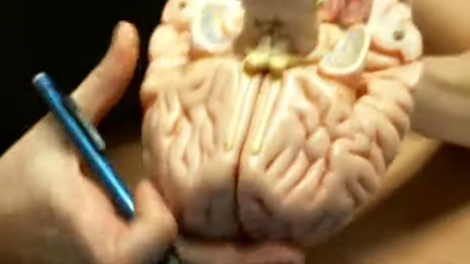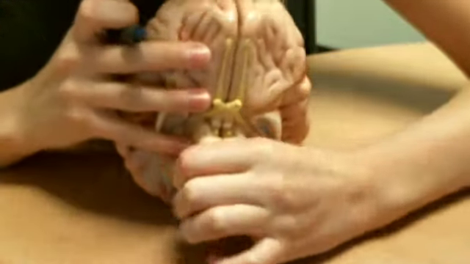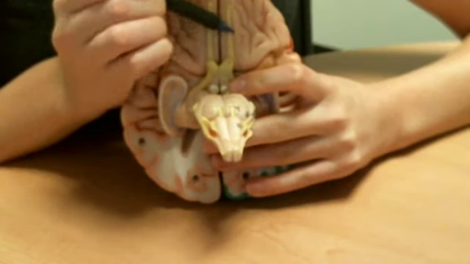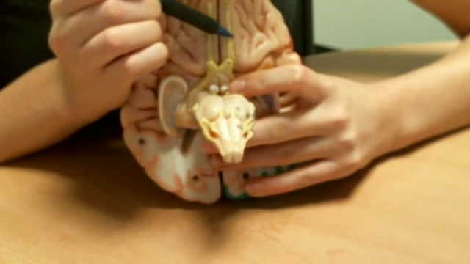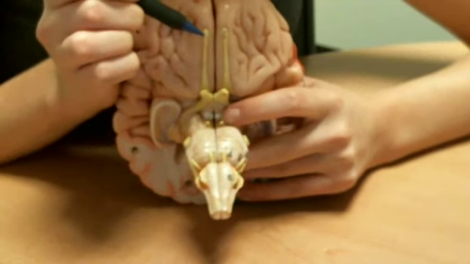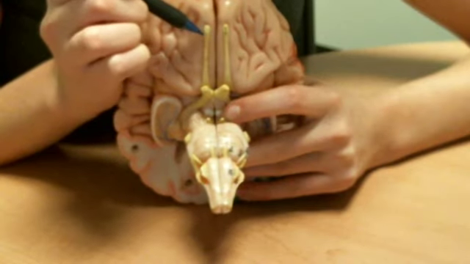So if we look at the front, we will see olfactory nerves. These are called olfactory nerves or olfactory tracts. And at the very tips, it's called the olfactory bulb.